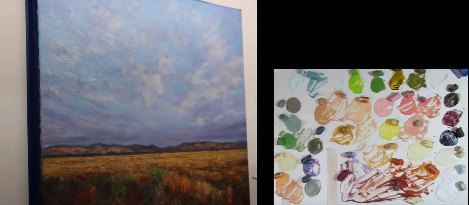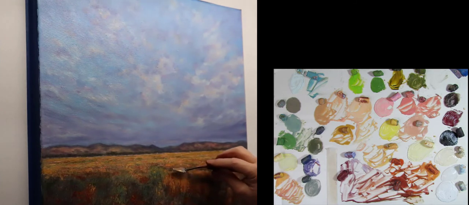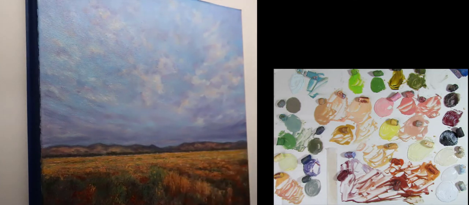See here. And bring it down in the front a little. Now when I get closer, I'm going to add a little more of the gold.